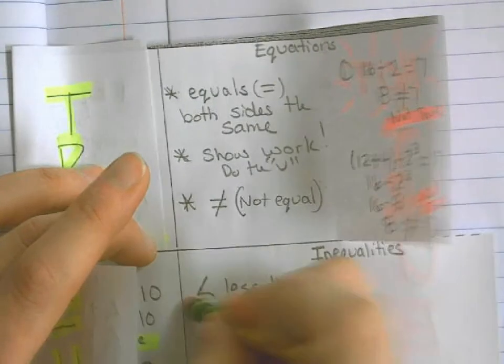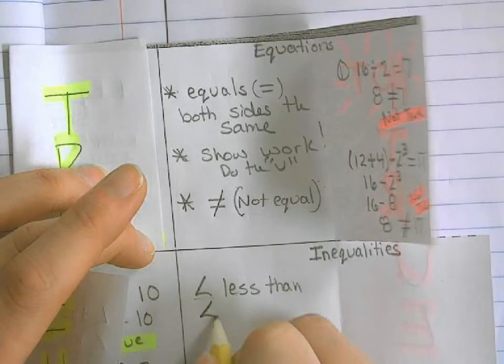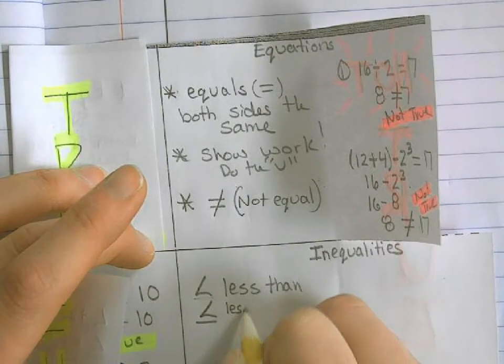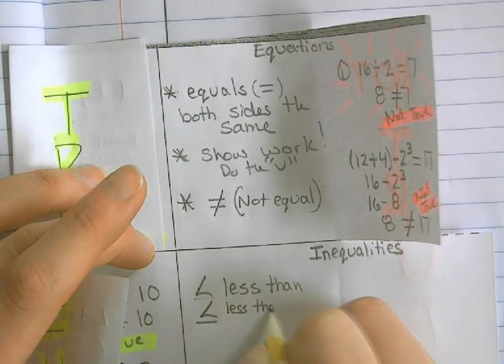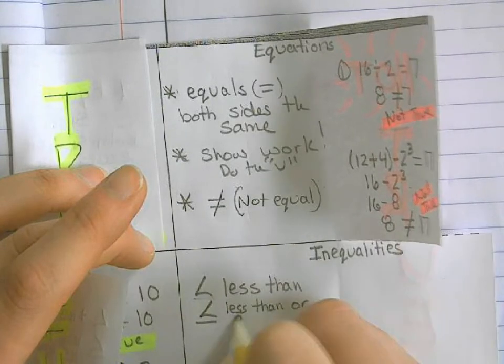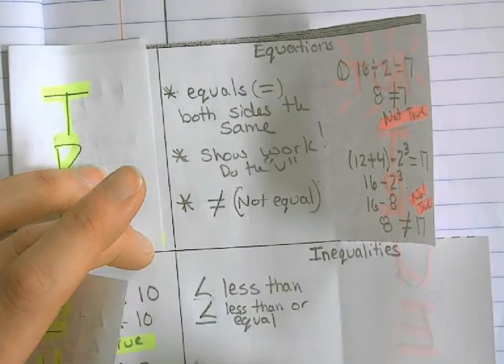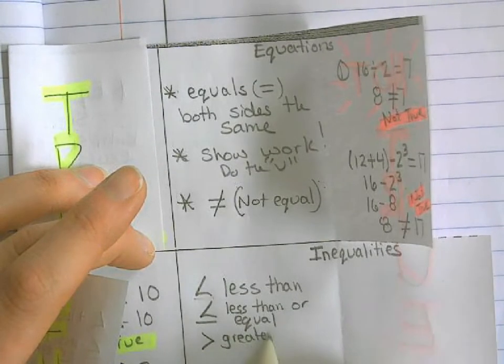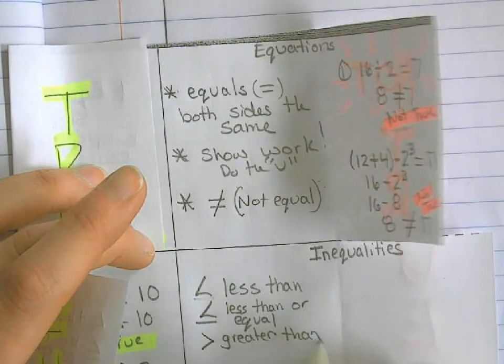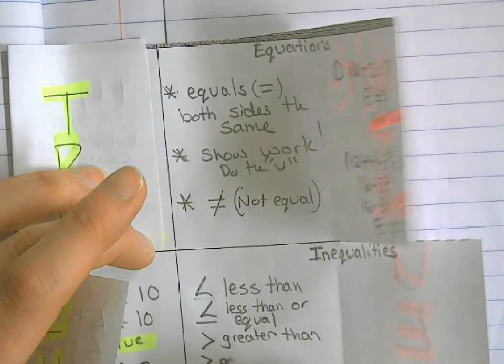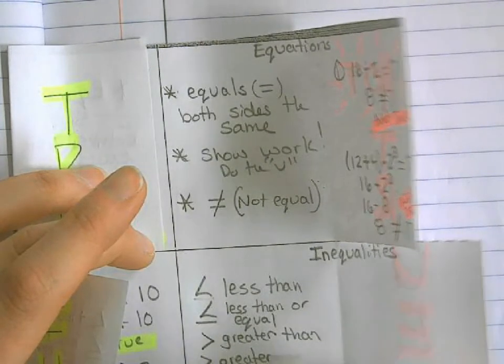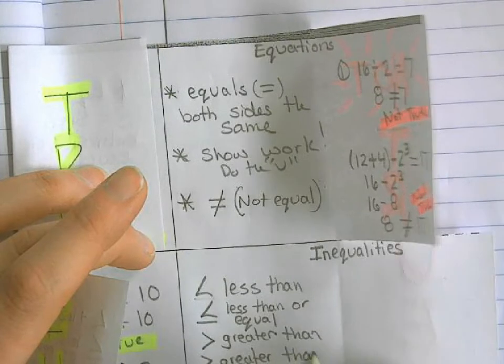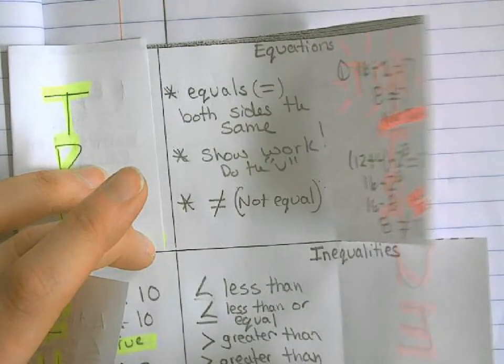Oh, whoops, I'm sorry, that shouldn't have a bar under it just yet. The next one is less than or equal. And we have greater than. And greater than or equal.